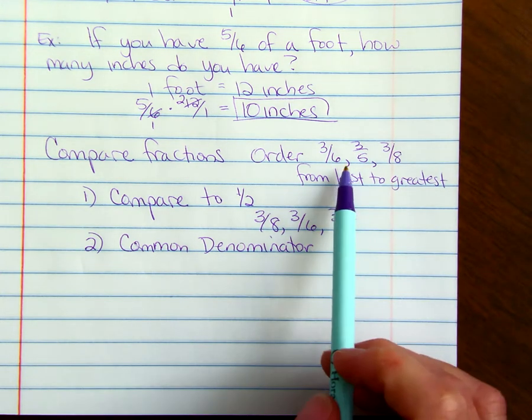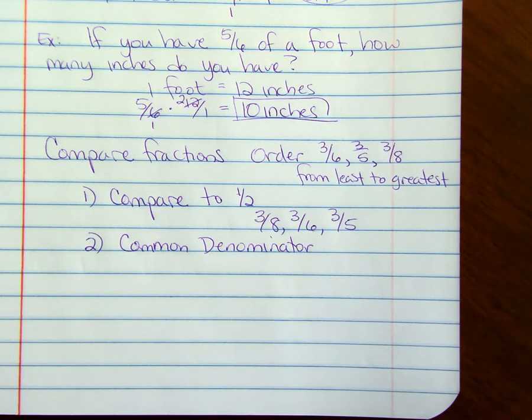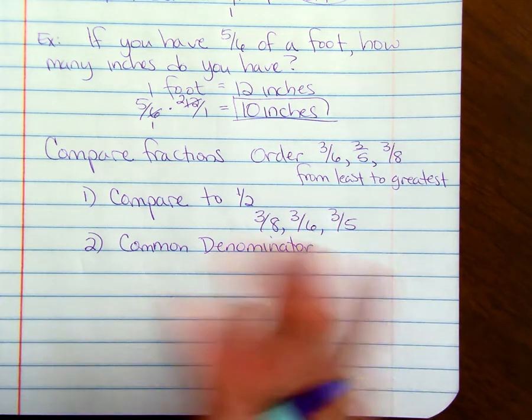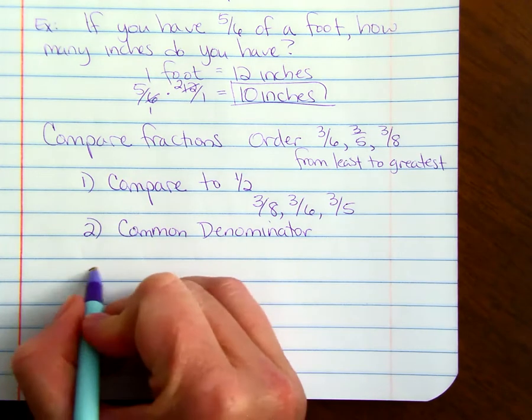So if we got a common denominator here, 6, 5, and 8, oh, I don't even know what denominator you would use. 6, 12, 18, 24, 30, 36, 42, 48, 56, 63. You'd have to go a while. How about we not do this example for common denominator? But you could get a common denominator and then compare the numerators.